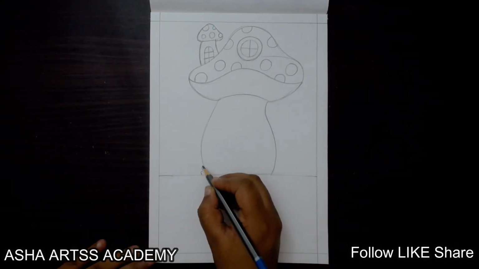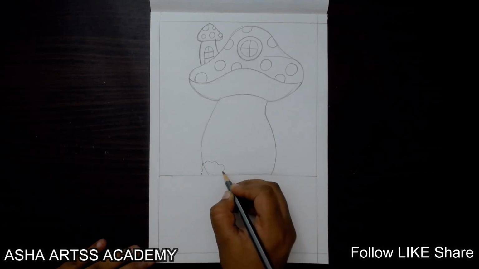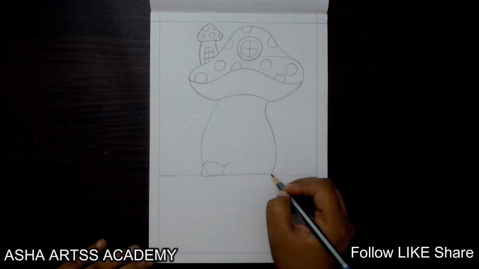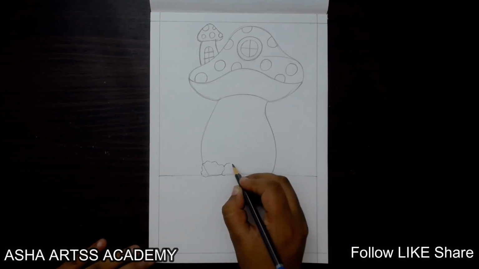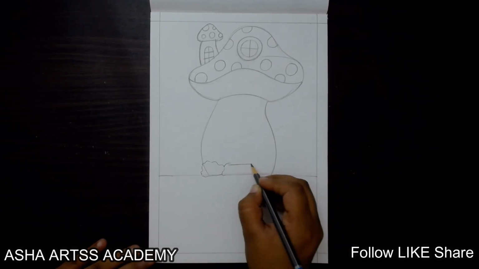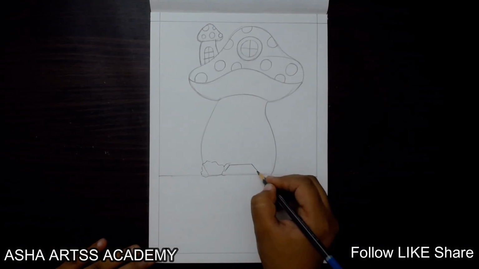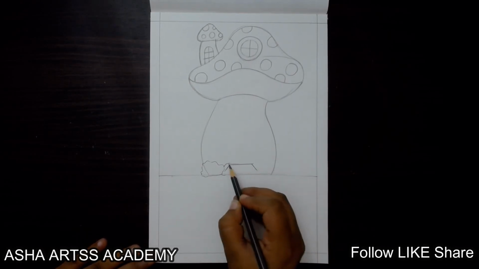Now we'll create some rocks with the wavy lines on both the sides of the mushroom, and we'll add one staircase, you can say. You can use your scale to draw this.